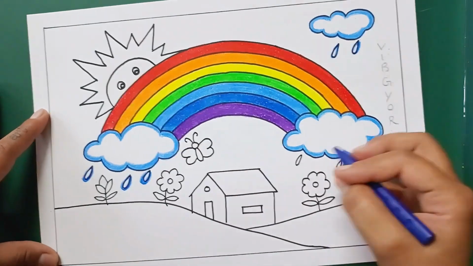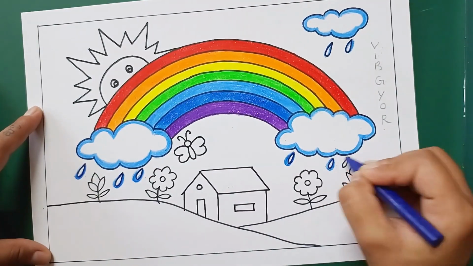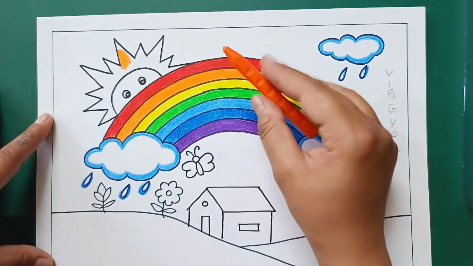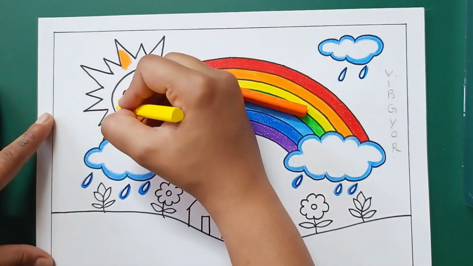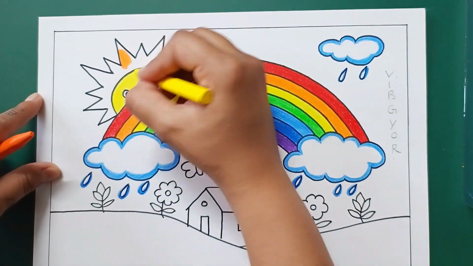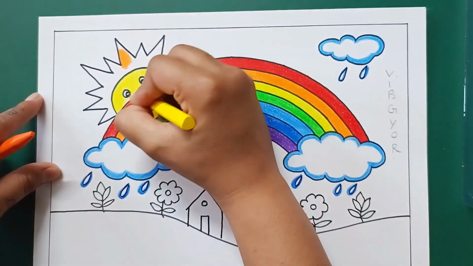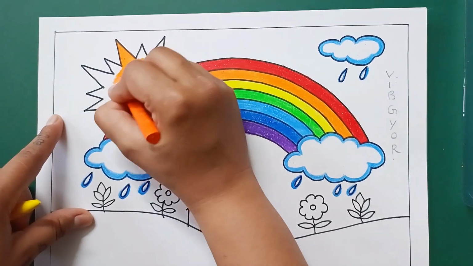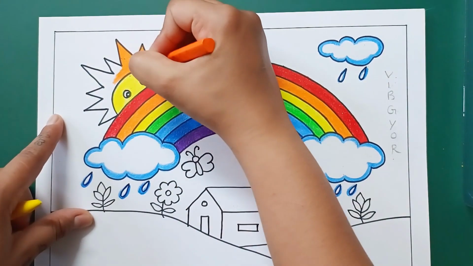In the clouds I have used normal blue, and in the raindrops I have used dark blue. In the sun the face part will be yellow and the rays part will be orange. You can use any orange in this and create an effect of dark and light yellow and orange.